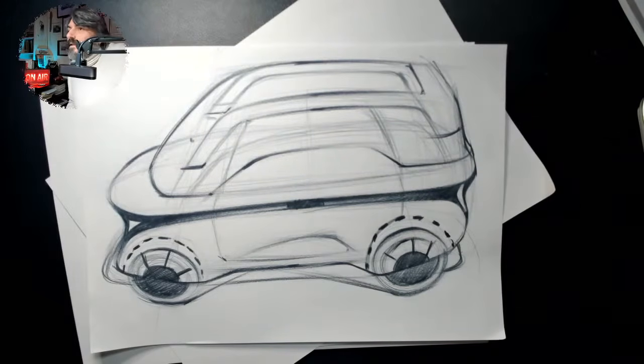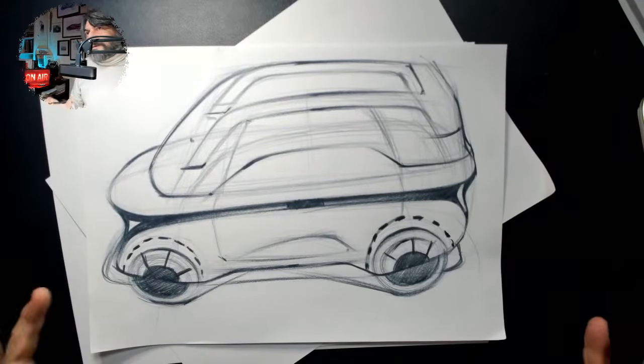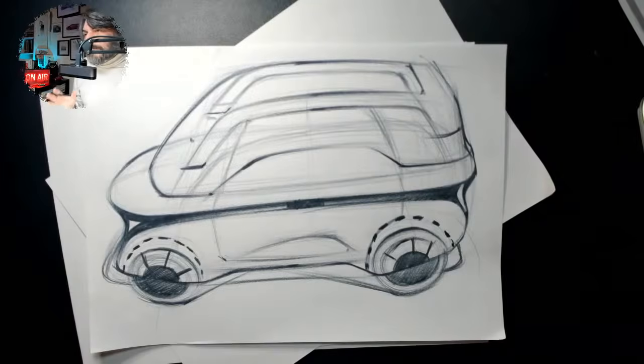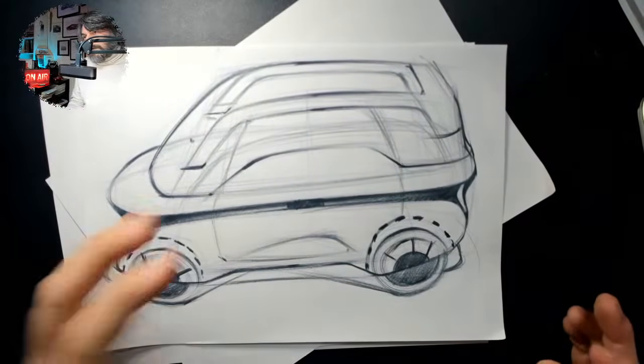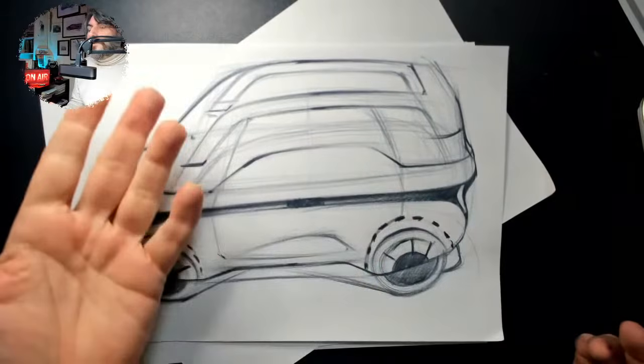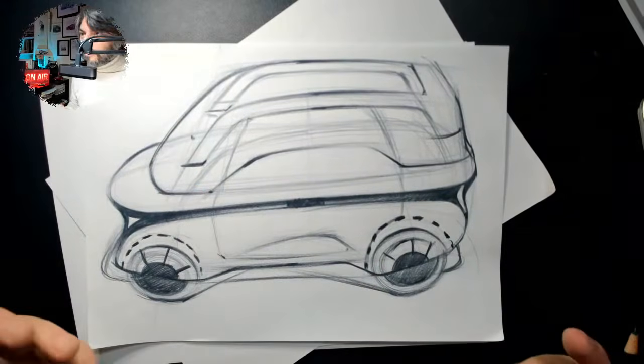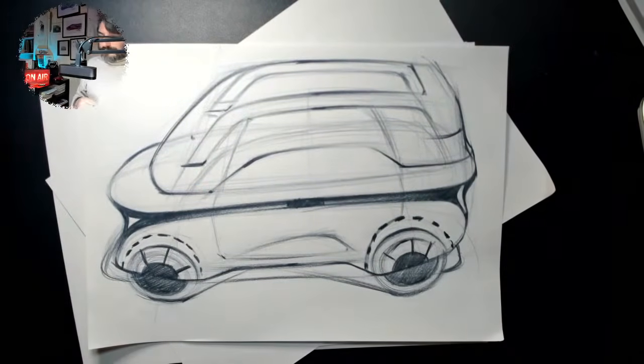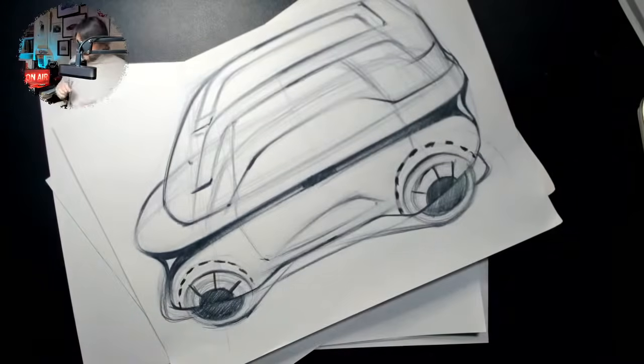The only thing that I suggest you to do when you do such type of exercise, make sure that the proportions are not ridiculous. Because if they are, then your proposal becomes like a cartoon. Yeah, Scandinavian Julia.